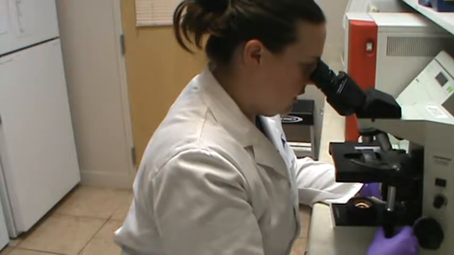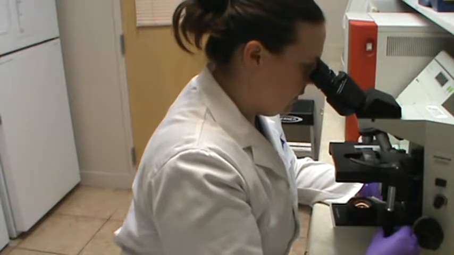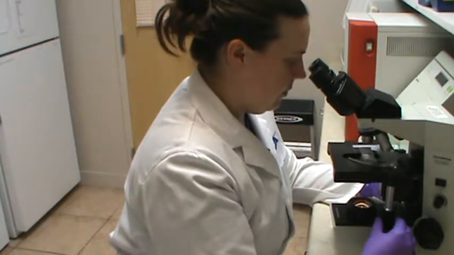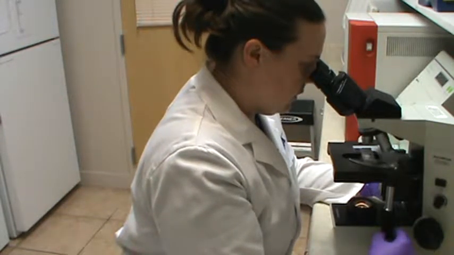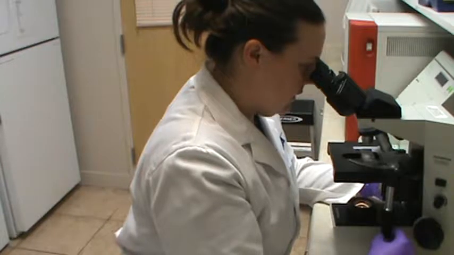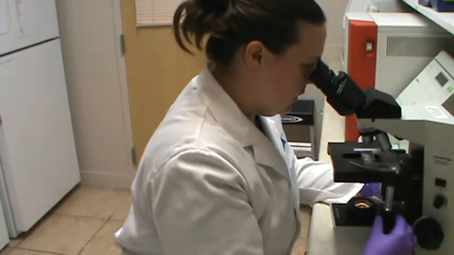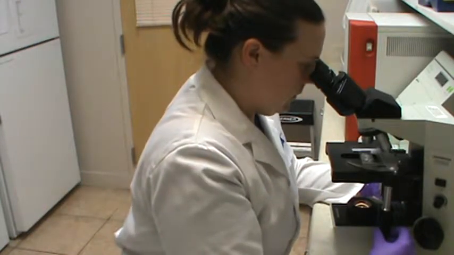And so far I'm just seeing some epithelial cells, some hair follicles. That's the end of the cover slip, so we're going to go up and then we're going to go from right to left. A couple tiny air bubbles. Some more little hair follicles. We're at the end, so we're going to go up, and then we're going to go from left to right.